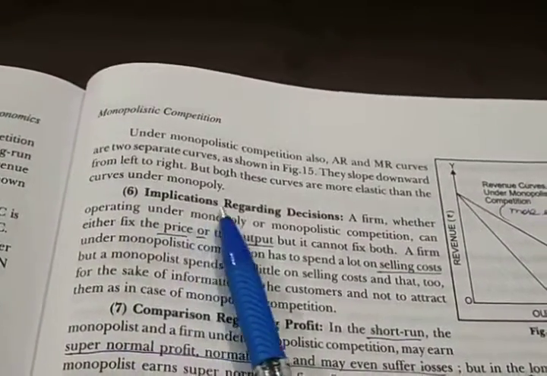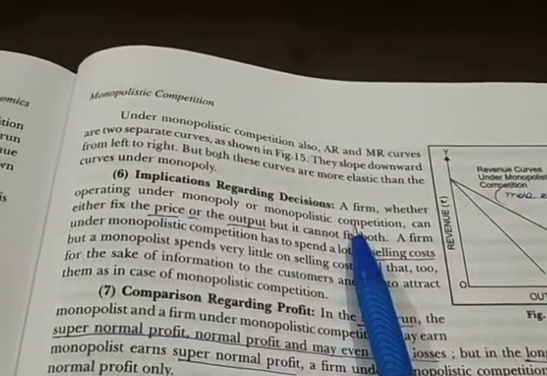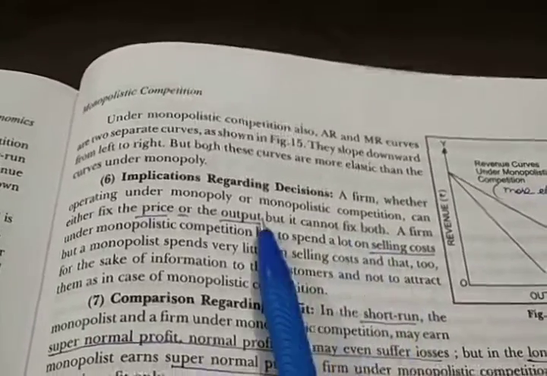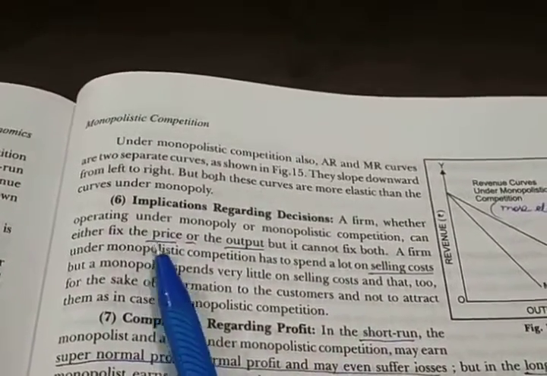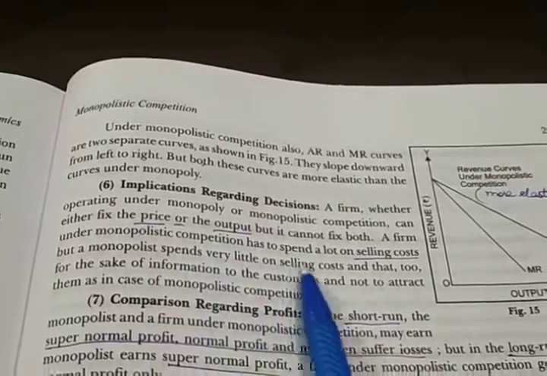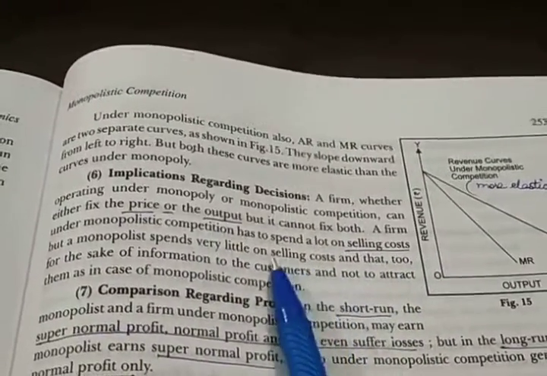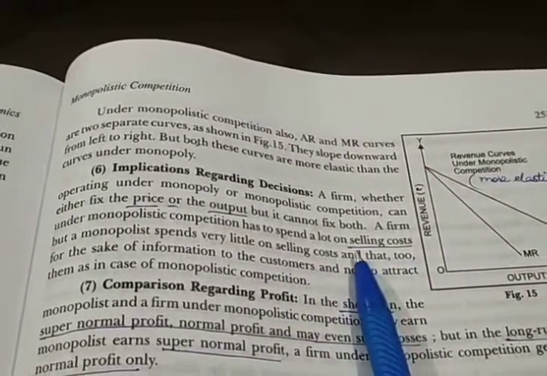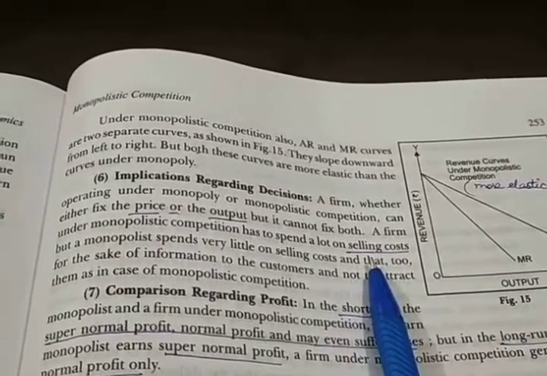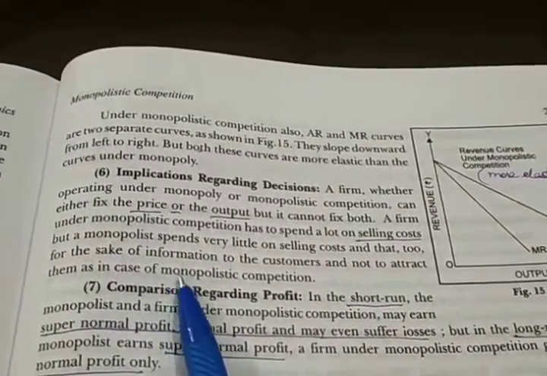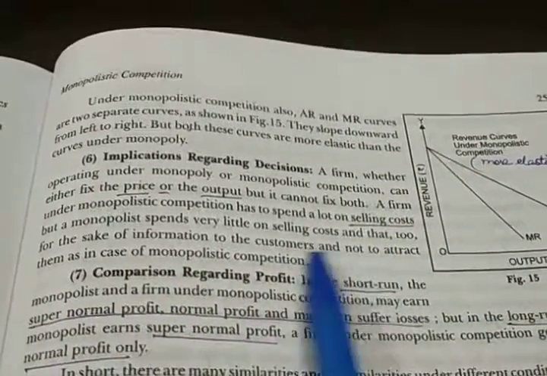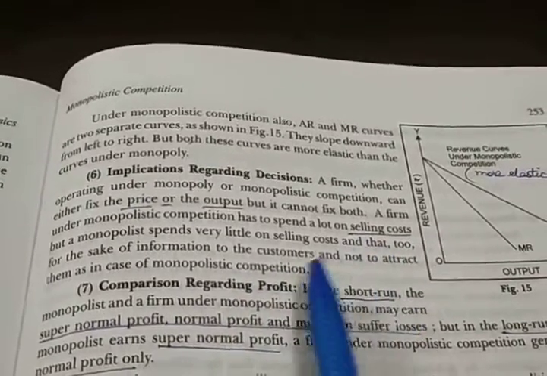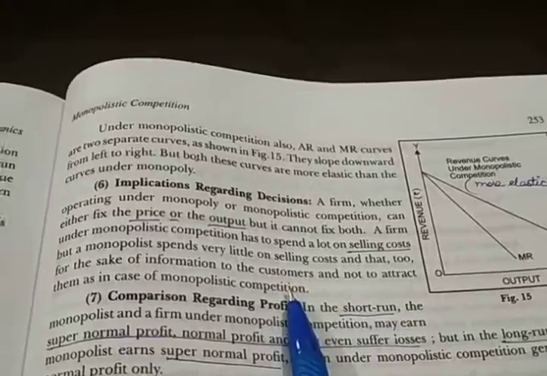Then comes the implications regarding decisions. In the market of monopoly as well as monopolistic competition, the producers can take decisions about the price or output. But regarding the selling costs, in case of monopoly, the monopolist does not have to spend a lot on selling costs because he is the sole producer in the market. Whereas in case of monopolistic competition, selling costs are a very important feature, and a producer has to spend a lot on selling costs so that he can give information about his product to the customers.